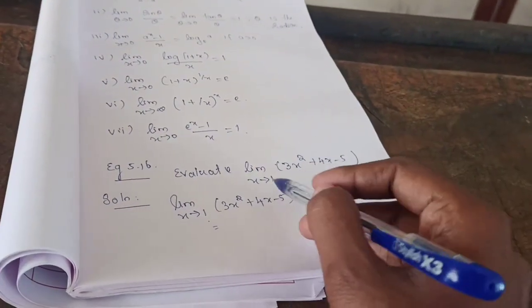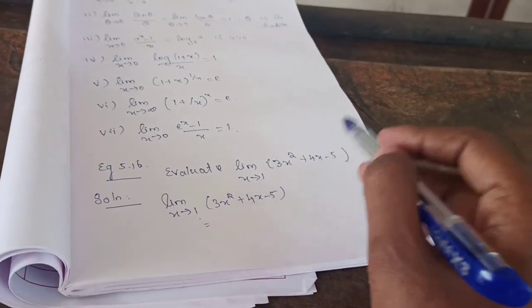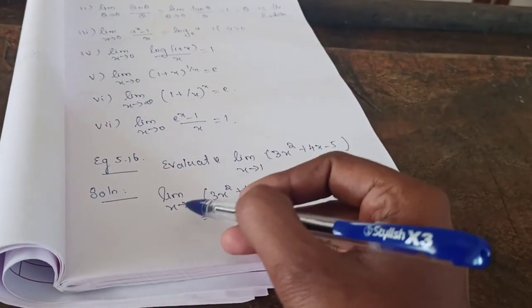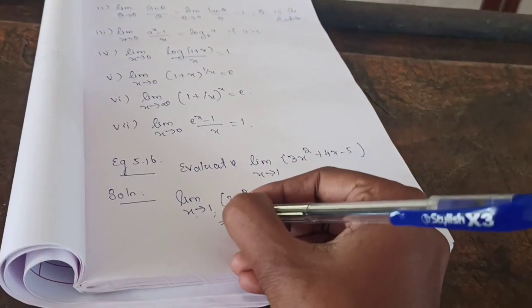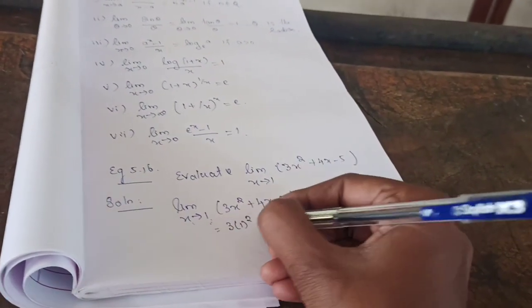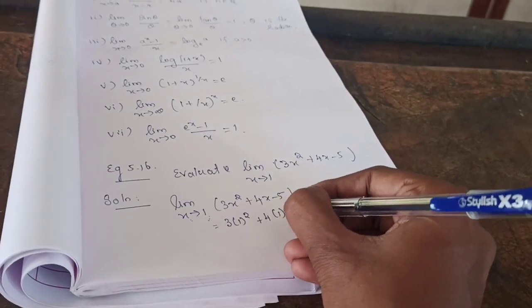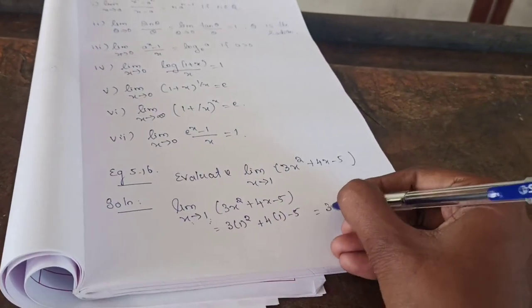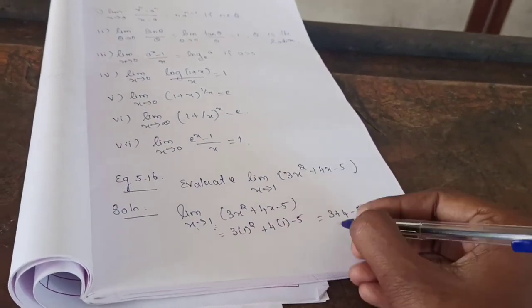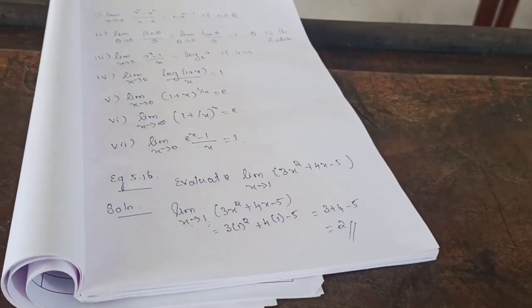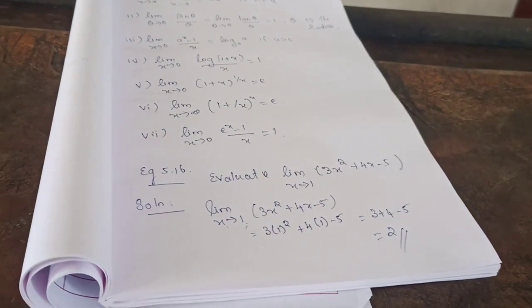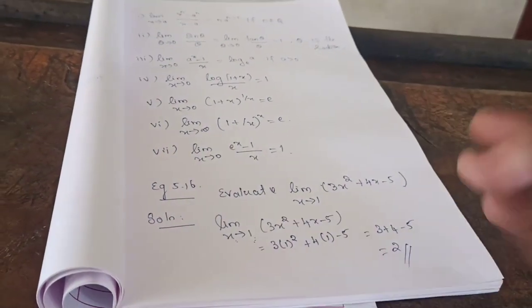So evaluate limit x tends to 1, 3x square plus 4x minus 5. Since x tends to 1, in the place of x what will you substitute? 1. So 3 into 1 square plus 4 into 1 minus 5. 3 plus 4 minus 5. So 7 minus 5 means 2. This is the answer.